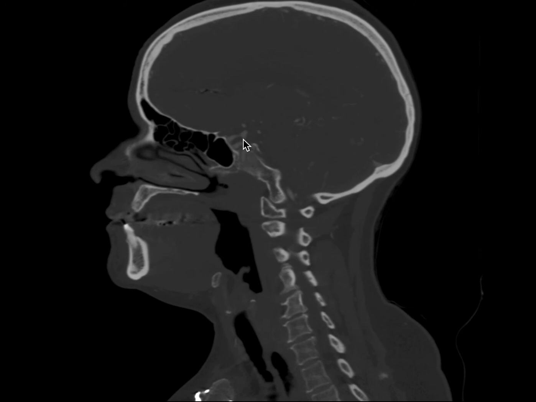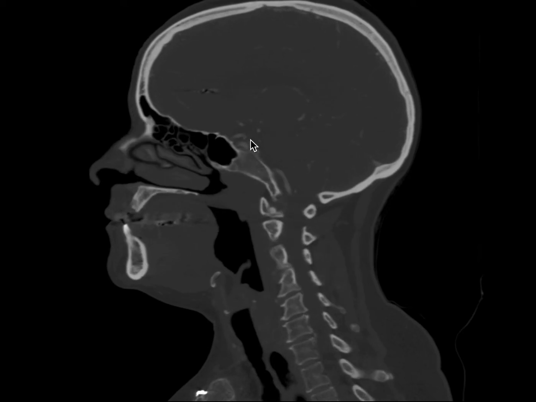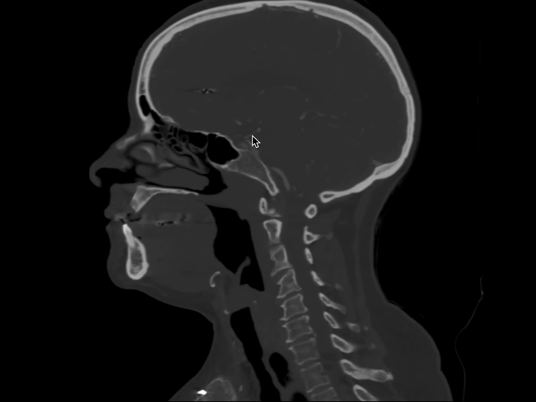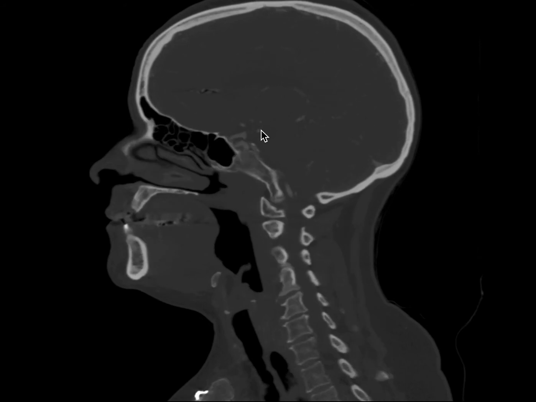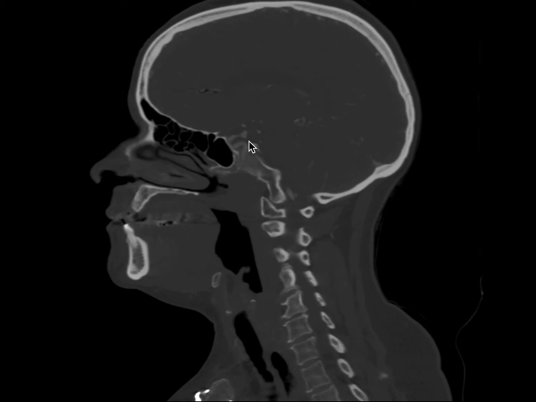Scrolling now toward the left side, I'll point out the left internal carotid artery and a small outpouching seen right here. This outpouching has a conical shape, with its base against the internal carotid artery and its apex pointing downward. As I scroll toward midline, we'll notice that the left posterior communicating artery actually arises from its apex and then extends posteriorly to connect to the left posterior cerebral artery. This characteristic shape and characteristic origin of the left posterior communicating artery from its apex is characteristic for a posterior communicating artery infundibulum. This is one of the most common locations to see an infundibulum.